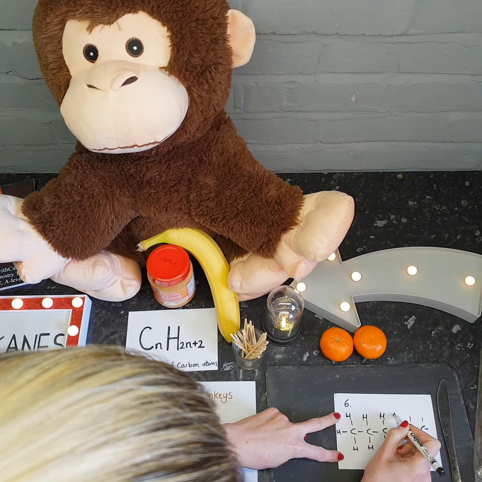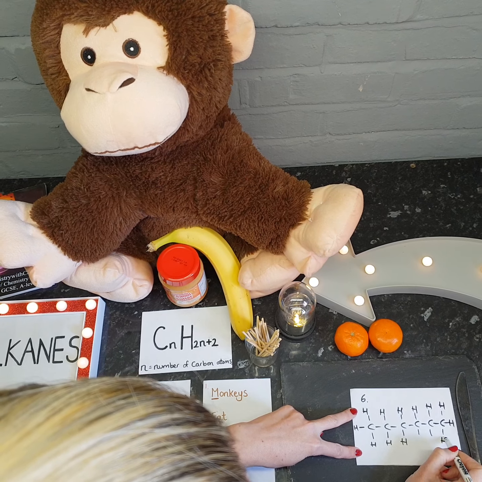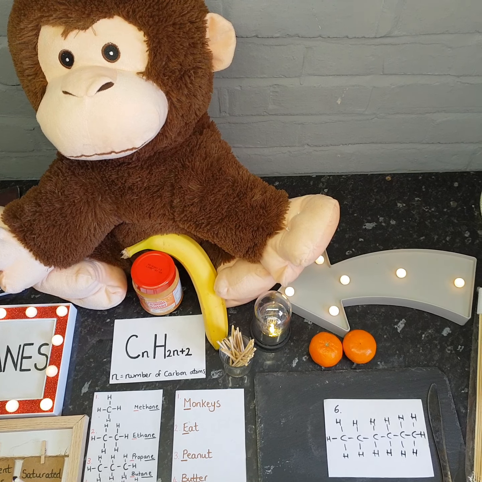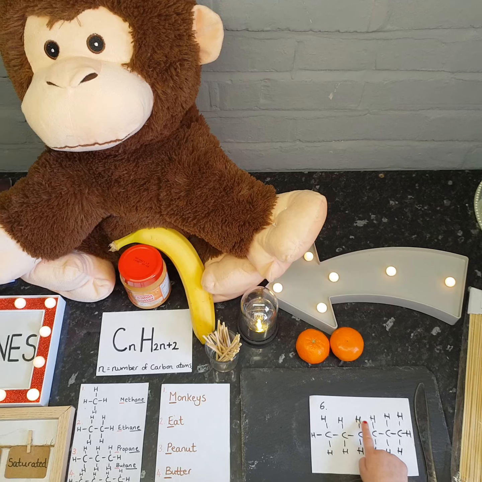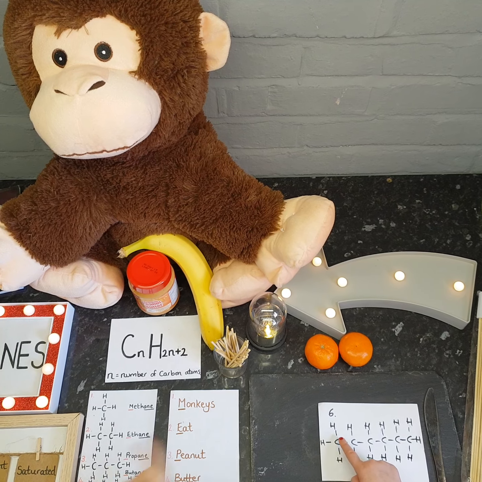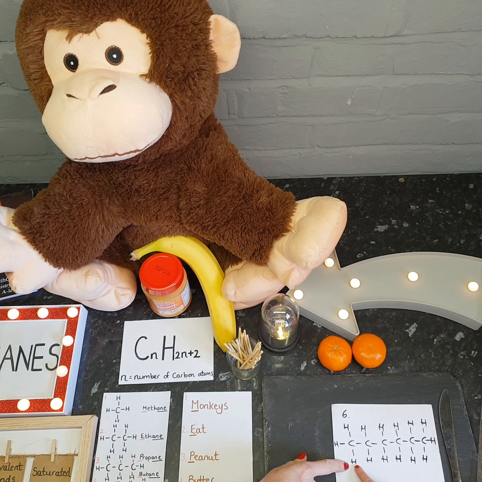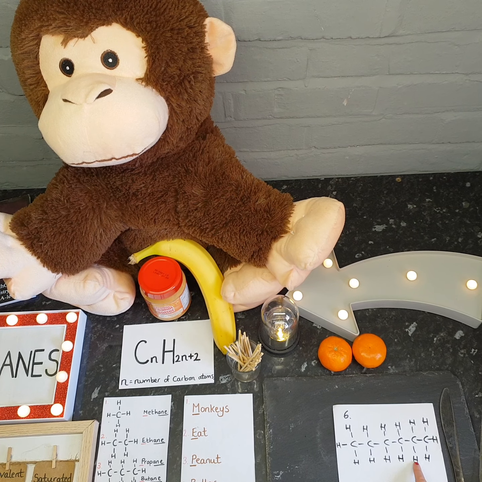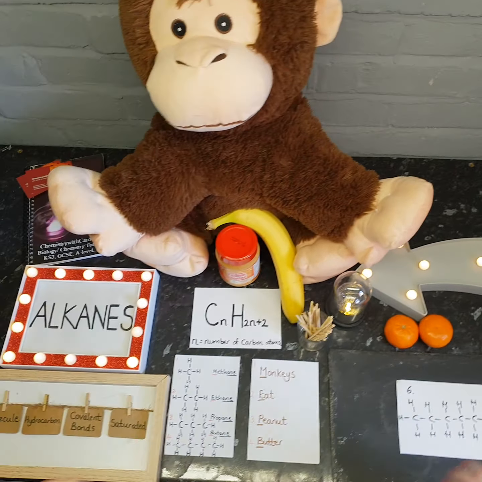Scarlett, would you like to count the H atoms for me? Yeah. One, 2, 3, 4, 5, 6, 7, 8, 9, 10, 11, 12, 13, 14. Brilliant, 14, well done.